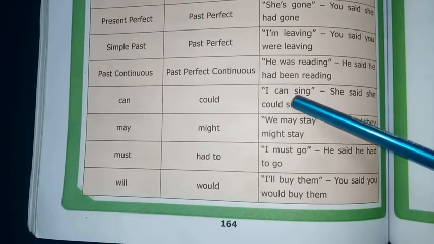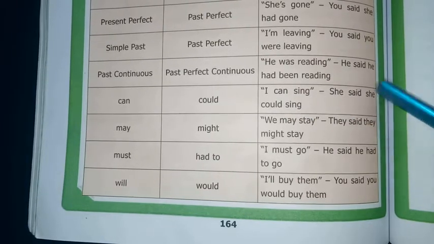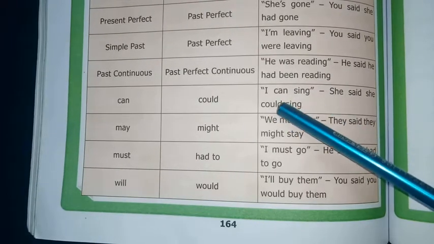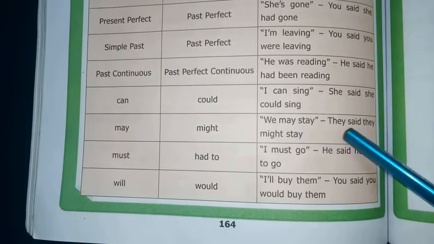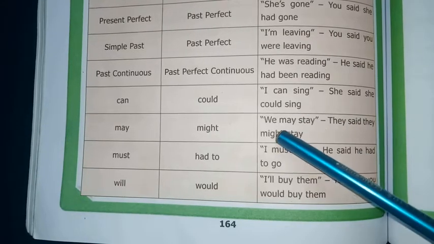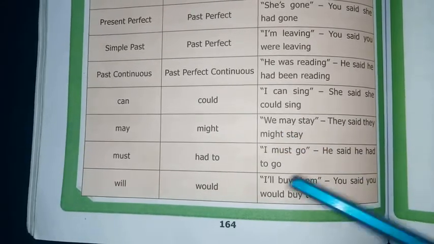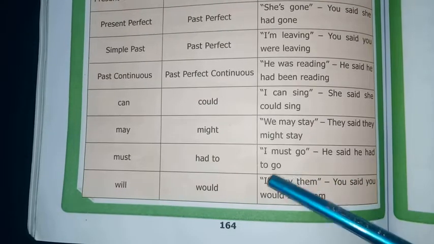Let us see the example. I can sing. Here she said she could sing. Can into could. We may stay. They said they might stay. Yes, may as might. I must go. He said he had to go.